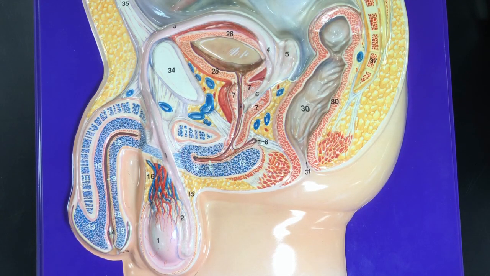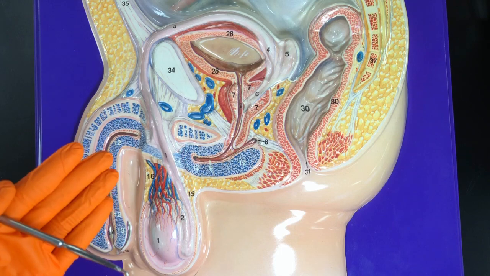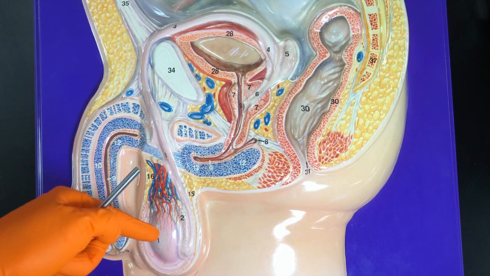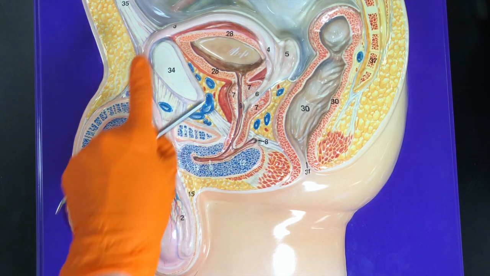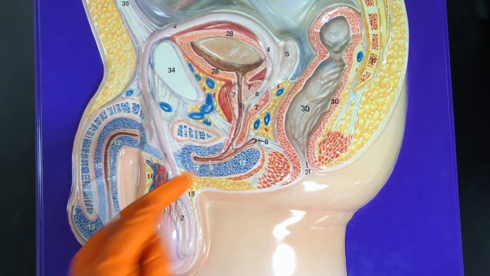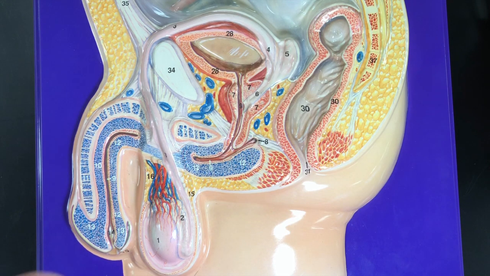For the remainder of the structures, I like to do a trace format, meaning we're going to follow the pathway of sperm from their creation to their exodus. And when we follow it that way, not only do we learn the different parts, but we learn them in an order. So we're more likely to retain that information.